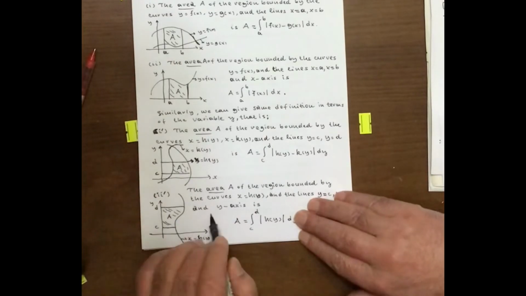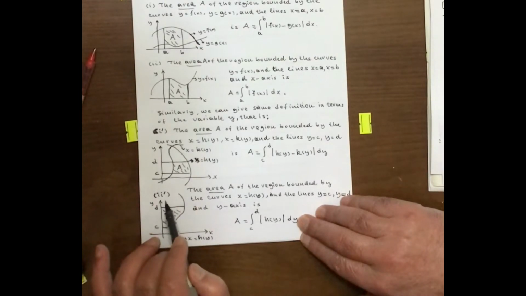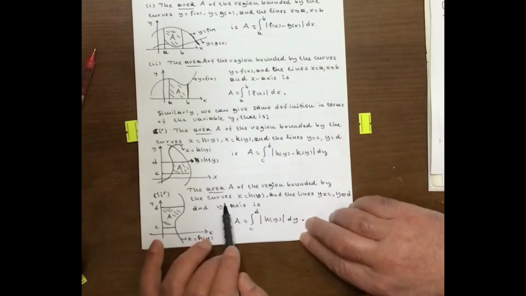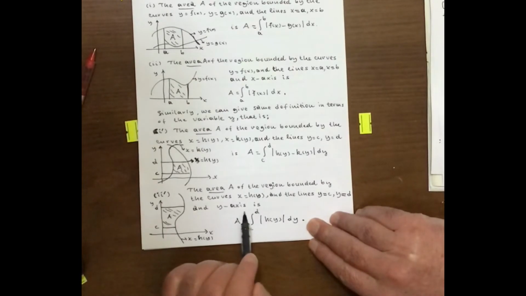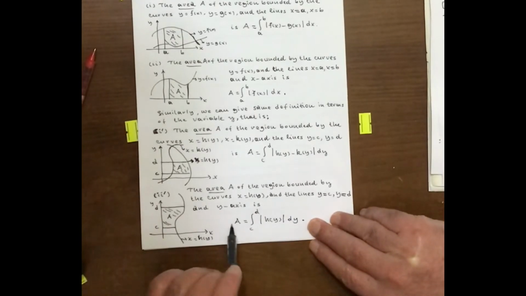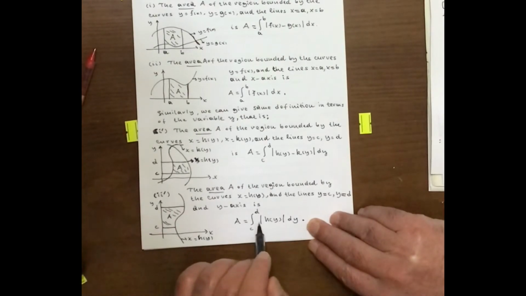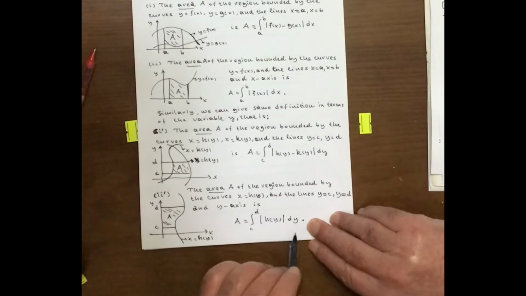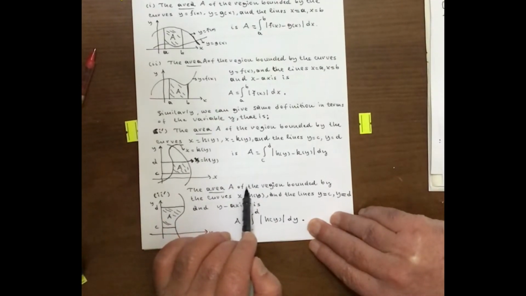Now the special case of I dash is given by double I dash, which is the area A. The area of the region bounded by the curve h, the lines c and d, and the y-axis is denoted A, the integral from c to d of the absolute value of h dy.